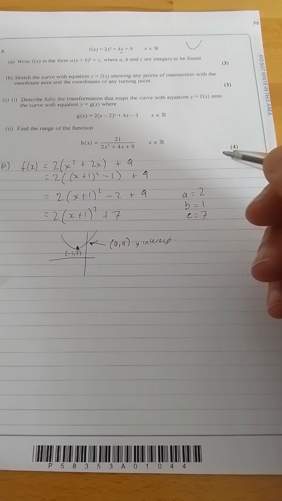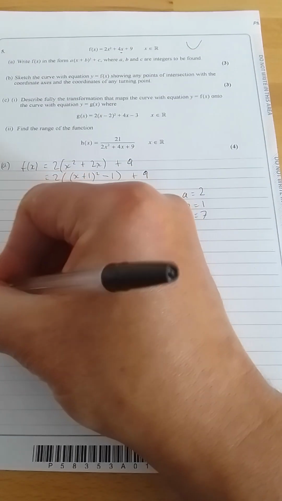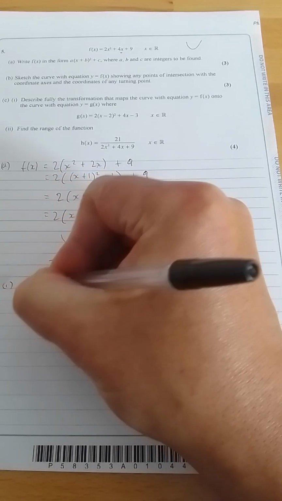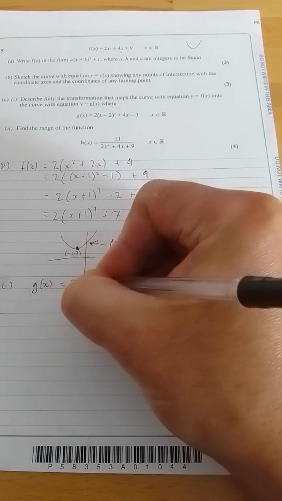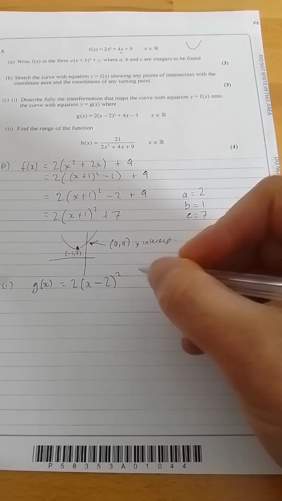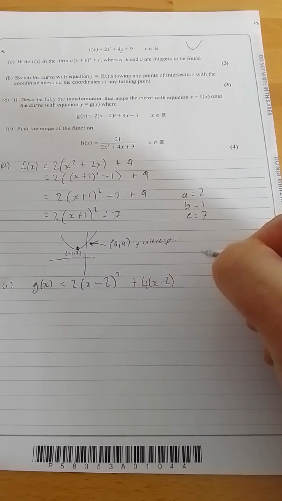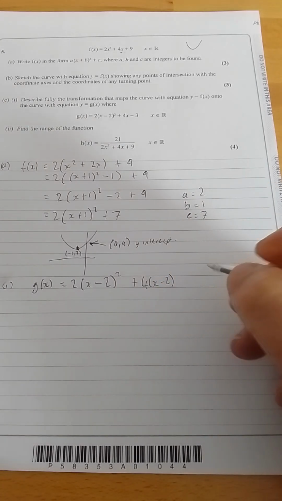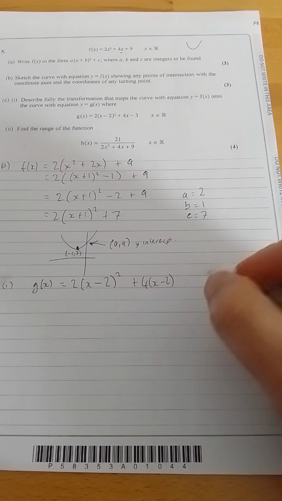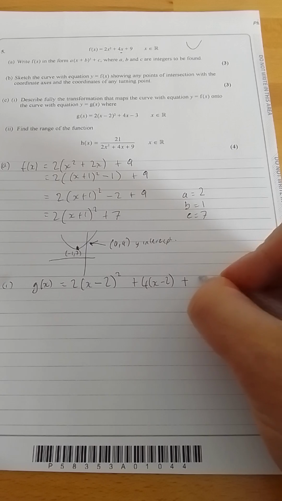But the other term, we don't currently have an x minus 2 equivalent translation on that. So what we need to do is rewrite g of x in a slightly different way. So first of all, we'll write g of x is equal to 2(x minus 2) squared. And then instead of 4x, we're going to write 4 times (x minus 2), which will give us an extra minus 8. So instead of having minus 3 on the end, we add 8 to it, so we're going to have plus 5.